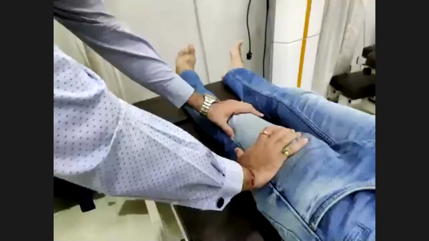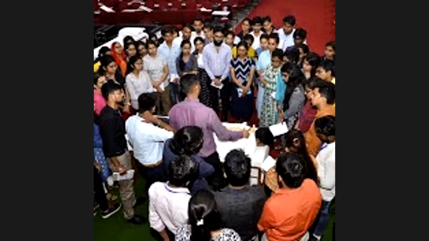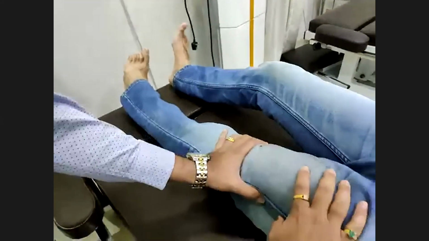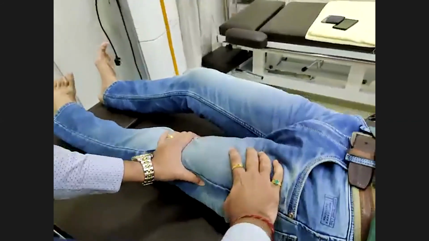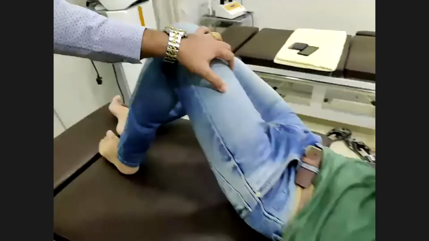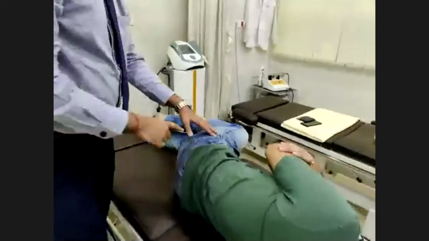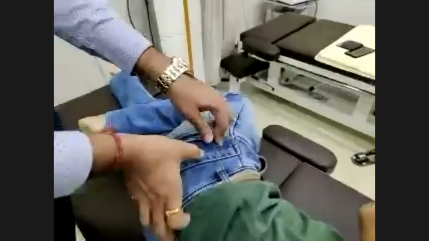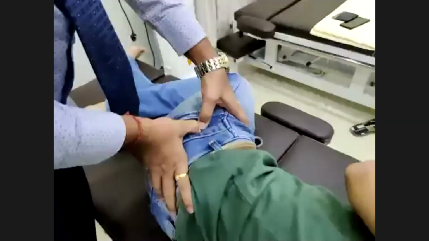So now I debande. 1, 2, 3. Turn to that side. Again, I would like to explain, this is above the greater trochanter. Hold it. Proximal release.